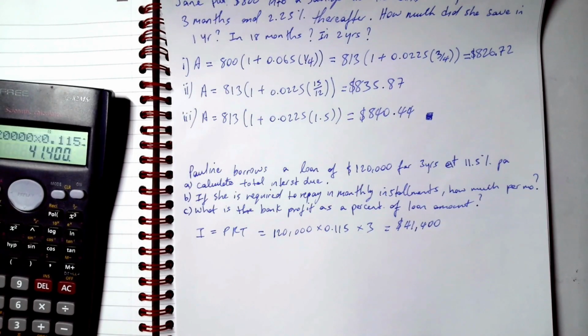At the end of the 3 years, if she is required to pay in monthly installments, how much will she pay per month? So what we need to do is calculate the interest, which we already did, and add that to the principal.